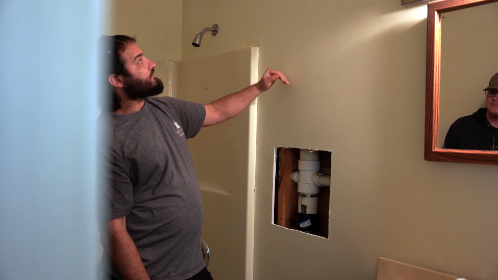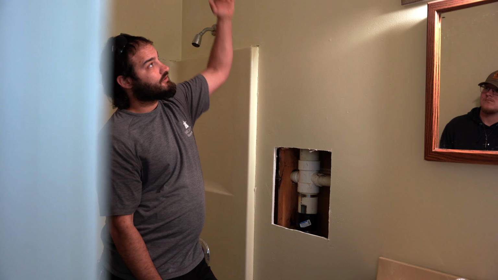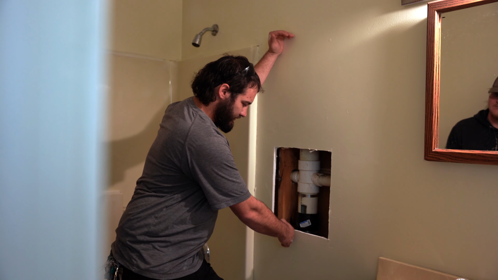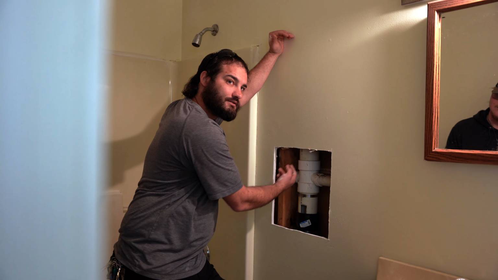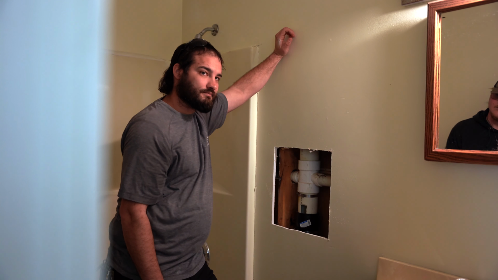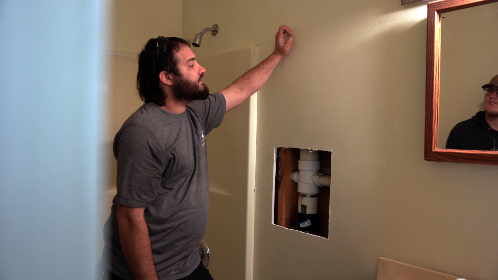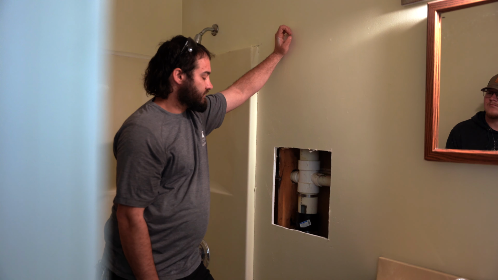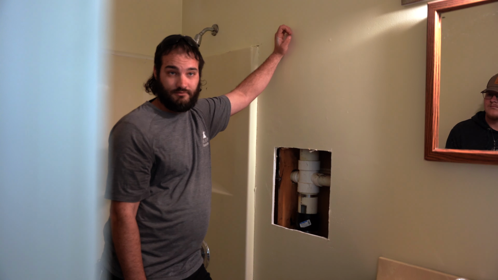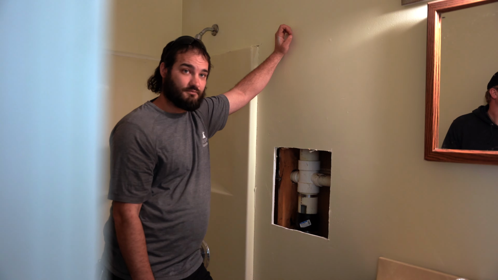Let me ask you this: if this was 2 stories, and we had a toilet on top, would that be a wet vent? No, it'd have a stack over beside it. That was your drain, and then the vent beside it. All right, I didn't know.